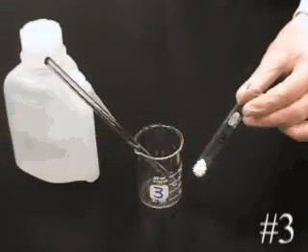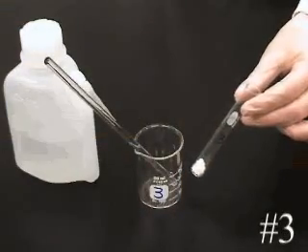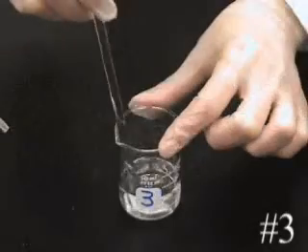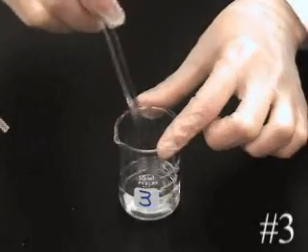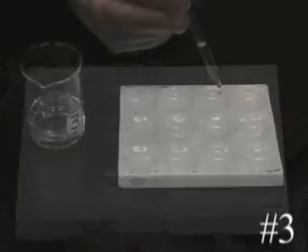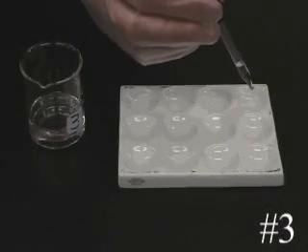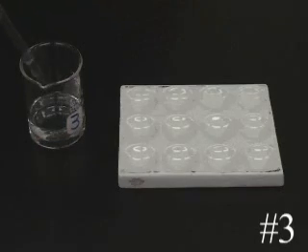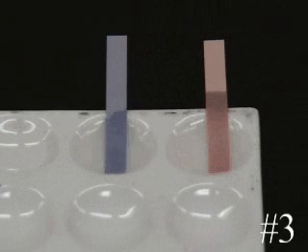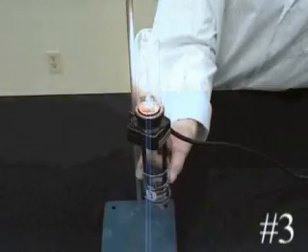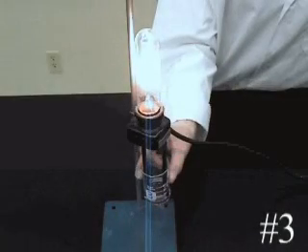We will now repeat the process for solid number 3. Record your observations. Record your observations.